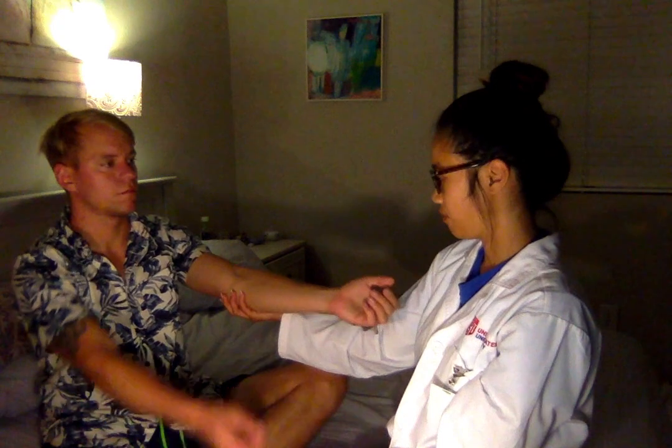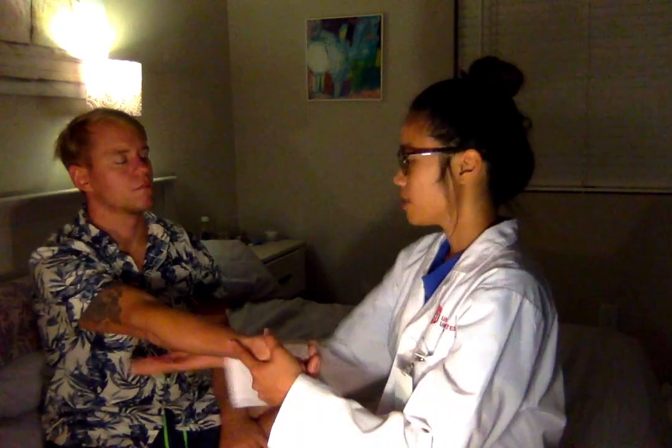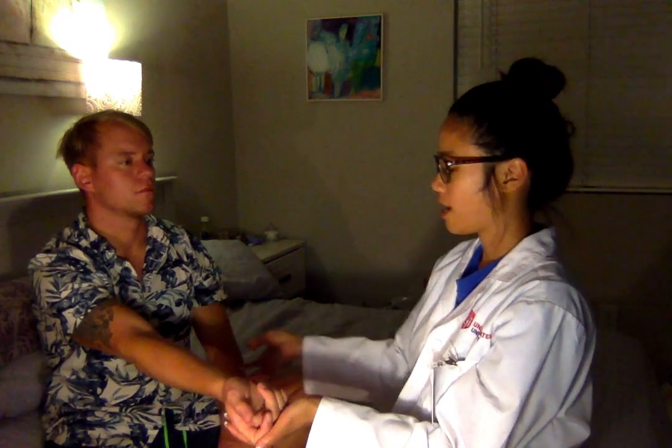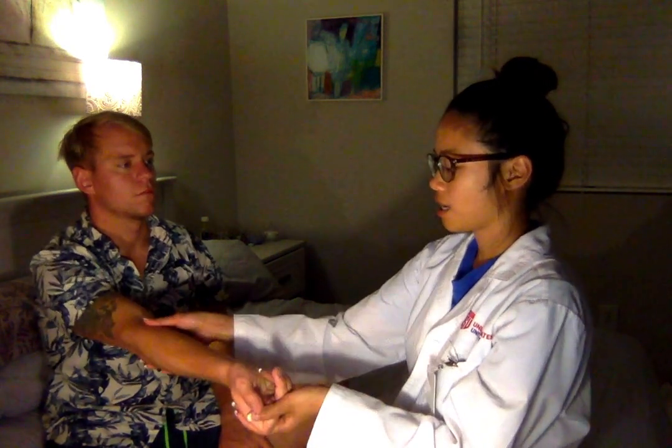Okay, after that we're going to go ahead and also do a range of motion to the elbows, making sure that we flex and extend, and doing passive range of motion as well as active range of motion by himself. And same thing, passive range of motion and active range of motion by himself. And we'll also do supination and pronation. Okay, and same thing, supination and pronation, and go ahead and do it both times.